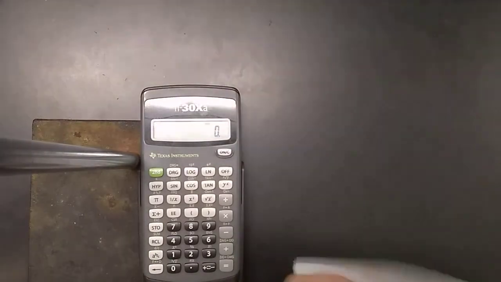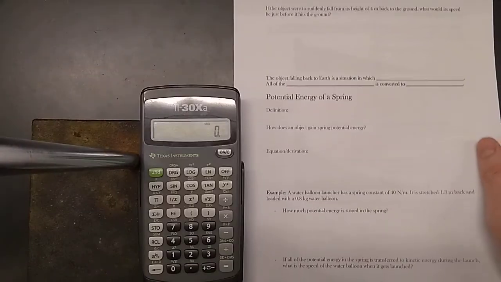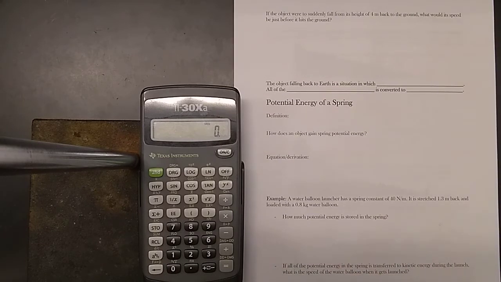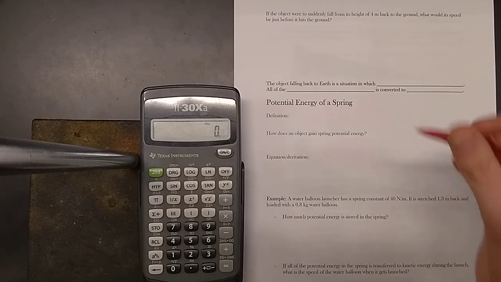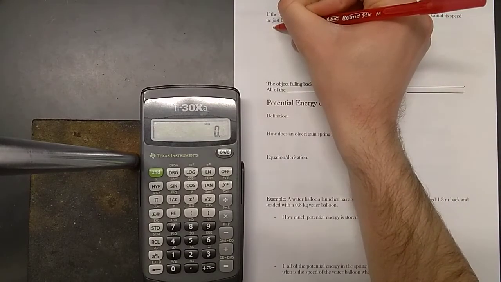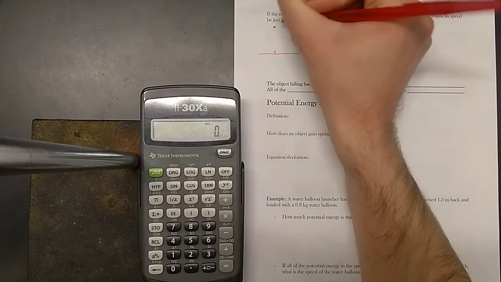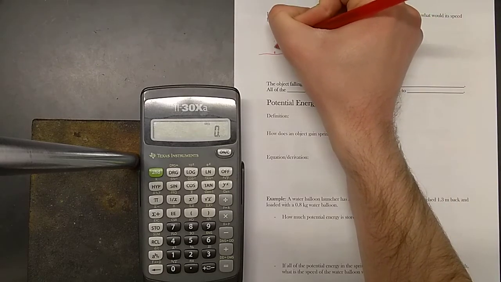Let's now say that the object were to suddenly fall from its height of 4 meters back to the ground. What would its speed be just before it hits the ground? Well, let's think about this a little bit. Here's where the object starts up. Here's where it ends. Okay, here's the ground. Here's where it starts. It falls down.